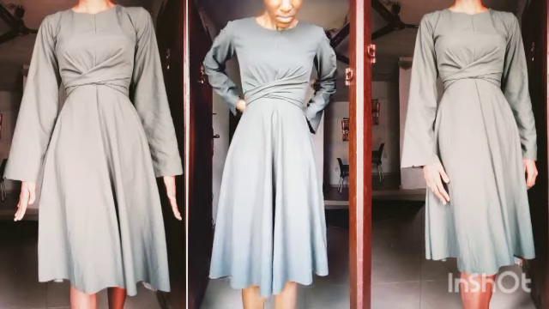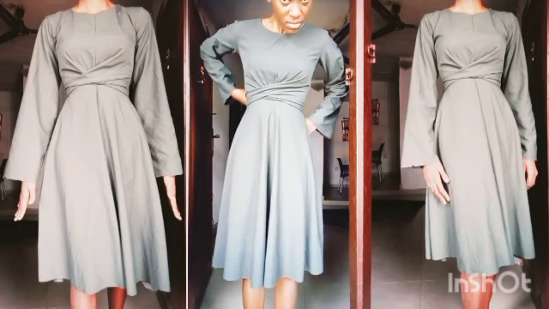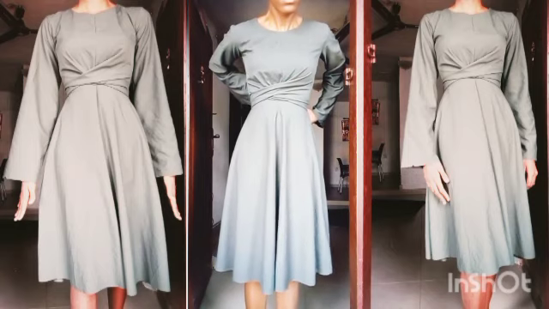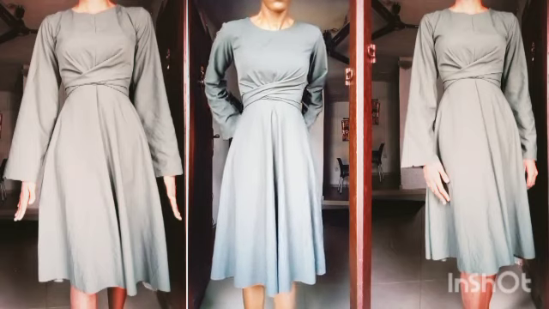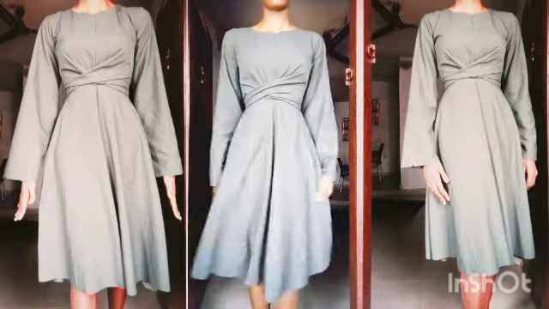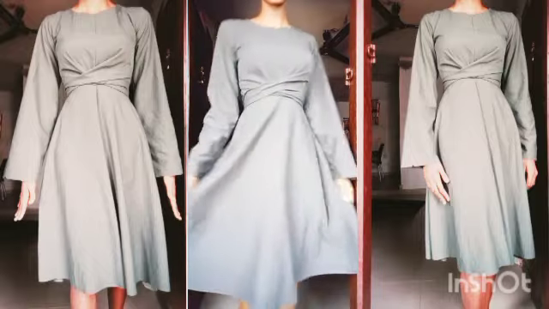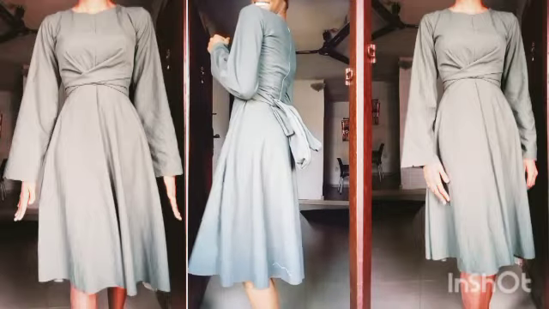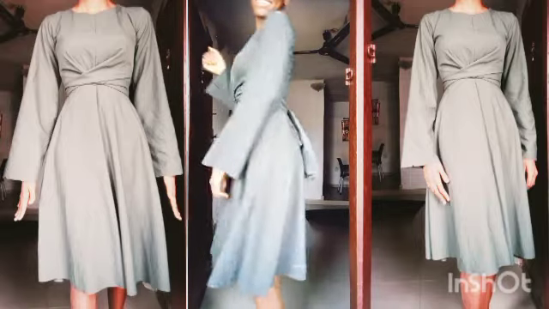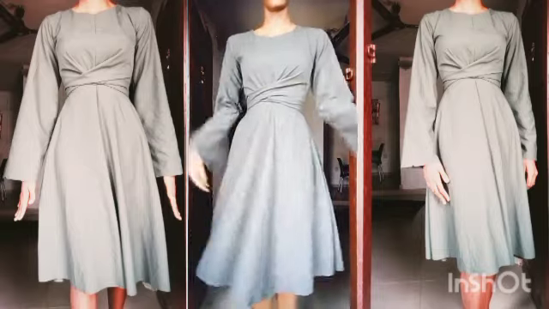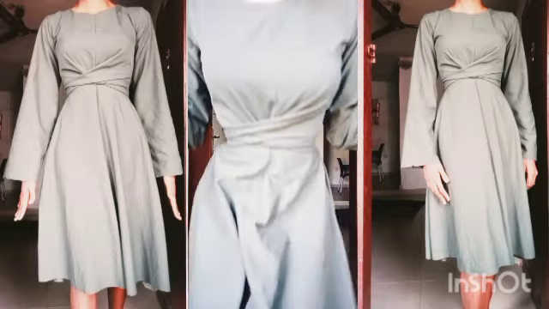Okay, so I'm just trying to show you guys what the dress looks like. The down part of it is actually a flare, as you can see. It comes down, it's very nice and it's very beautiful. This is what it looks like on me, and I'm actually loving this dress. Seriously, I am loving every bit of it. Okay, so without further ado, let's head straight to the pattern drafting.